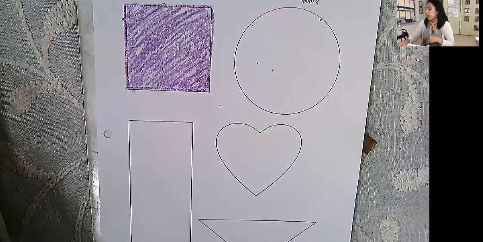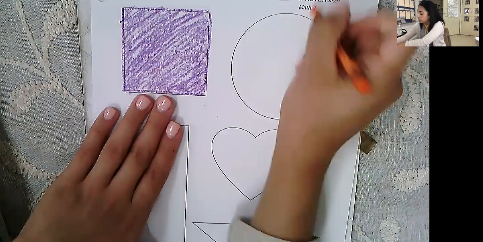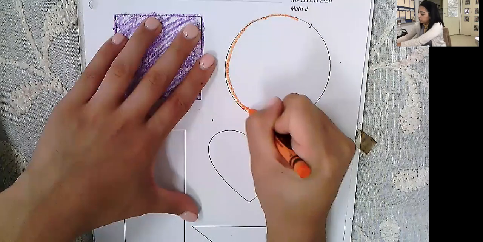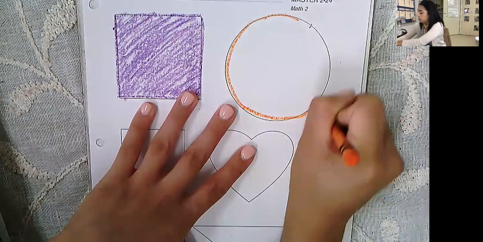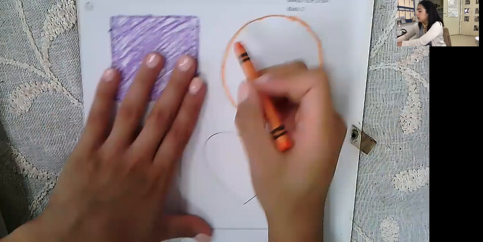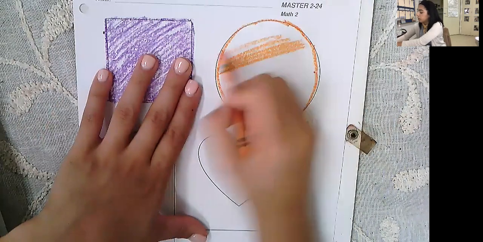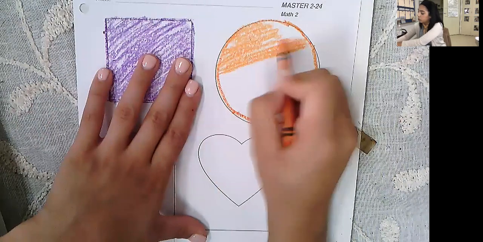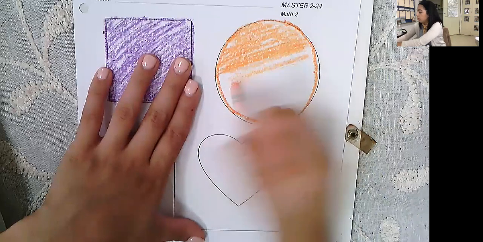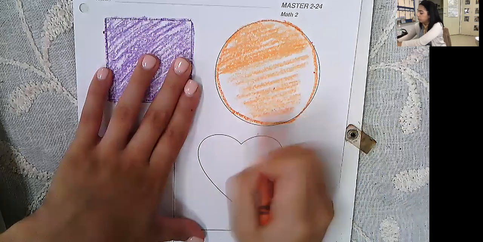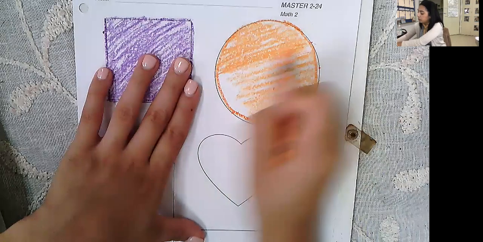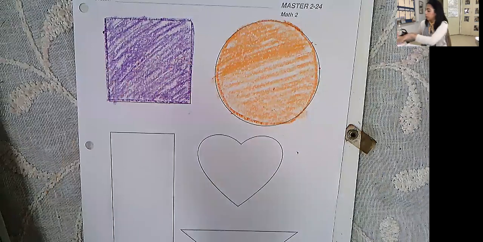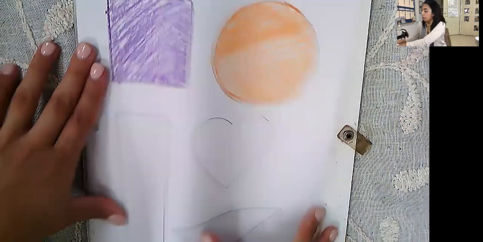Okay. Then my circle is going to be orange. So go ahead and color yours. You can go ahead and start coloring with me as I'm coloring it, but take your time. When I am done coloring all my shapes, if you need to put pause to continue coloring, you can do that too. Okay, and then I'm going to pick green for my rectangle.